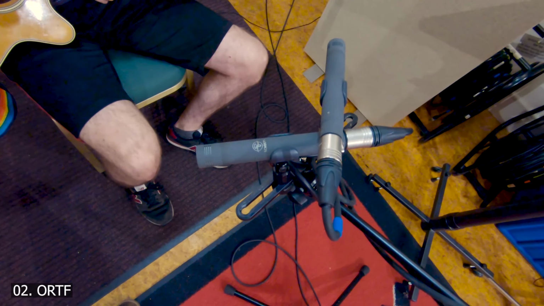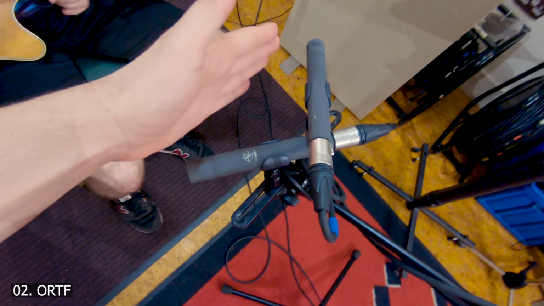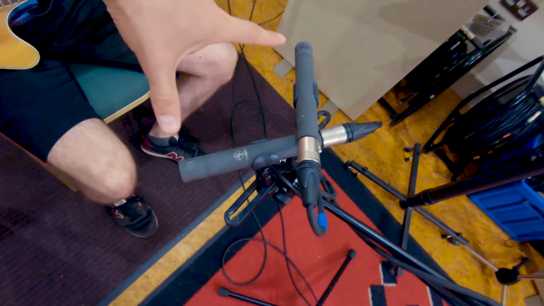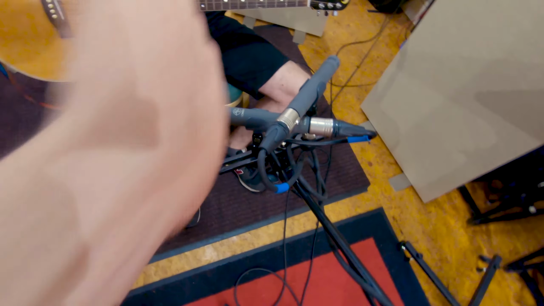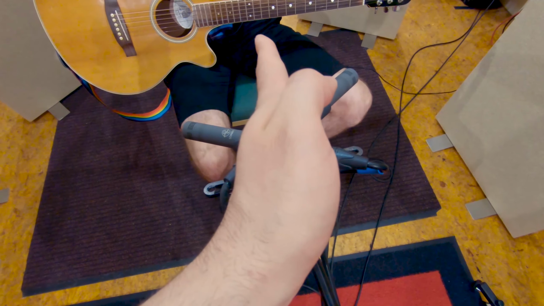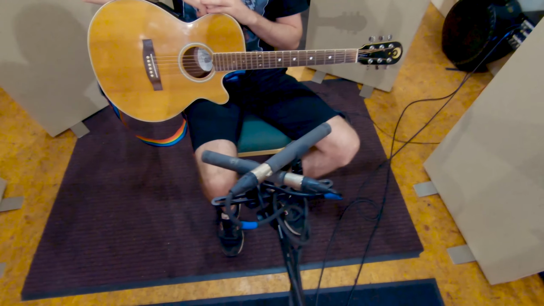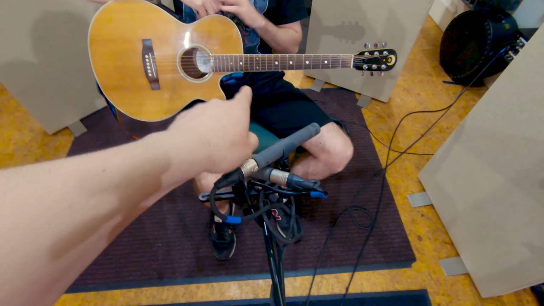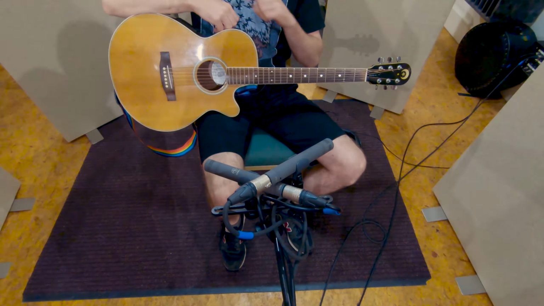Okay, for this one we're going to try ORTF, 110 degrees and 17 centimeters apart. And from the middle where the mics meet, we draw an imaginary line and we are pointing at the 14th, 15th fret on the guitar.